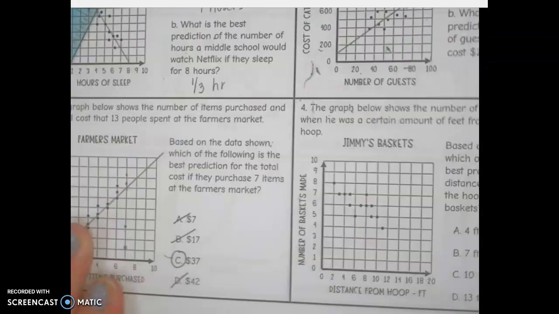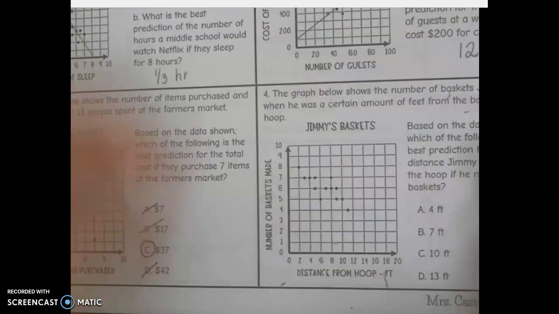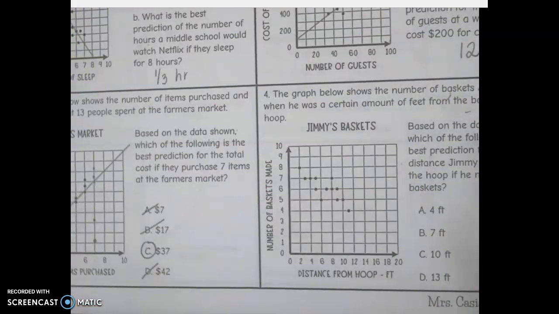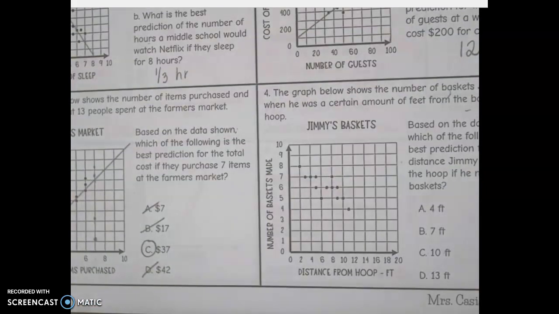All right, number 4, I want you to draw your trend line. I want you to answer the question. So you're going to pause the video and push play when everybody has had a chance to do it. All right, go ahead and pause the video now.